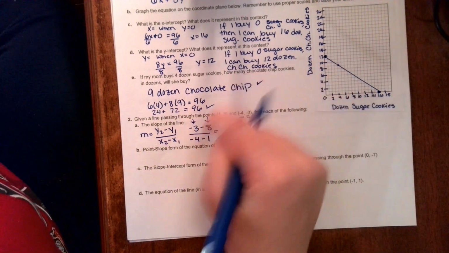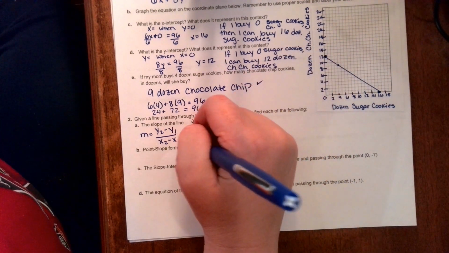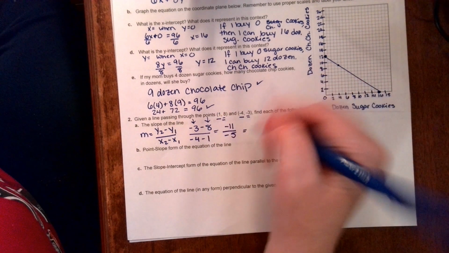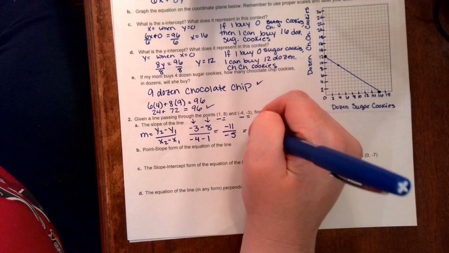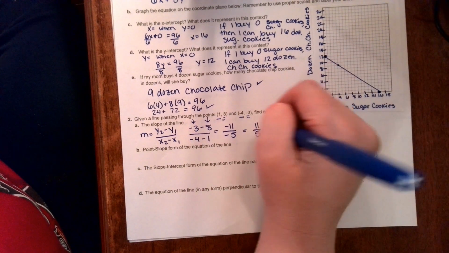Okay, so then we'll subtract. -3 minus 8 is -11. -4 minus 1 is -5. And the two negatives will cancel, so we have 11/5 is our slope.